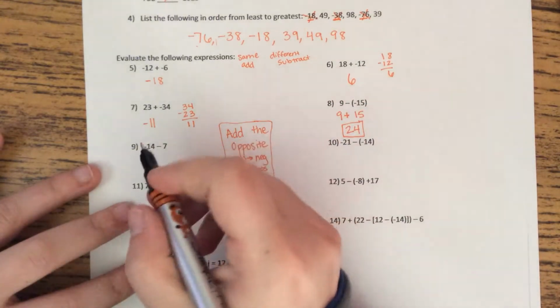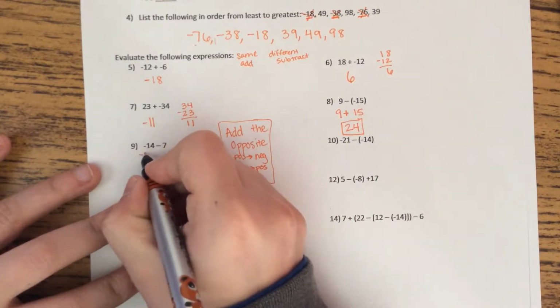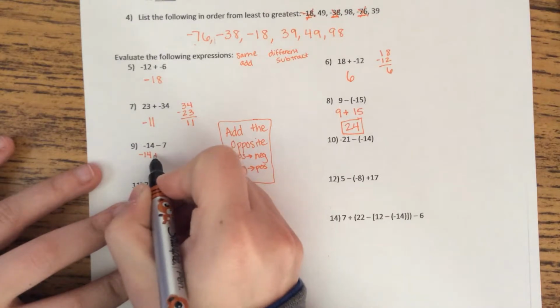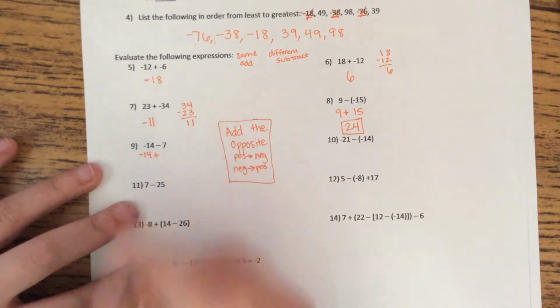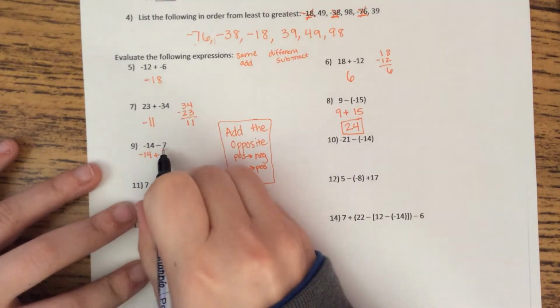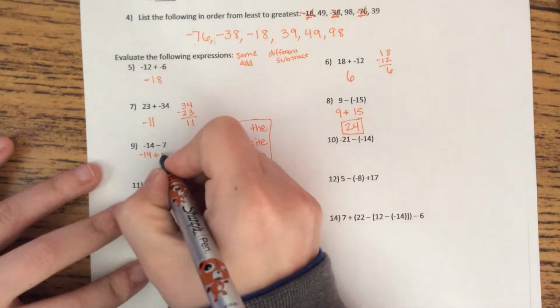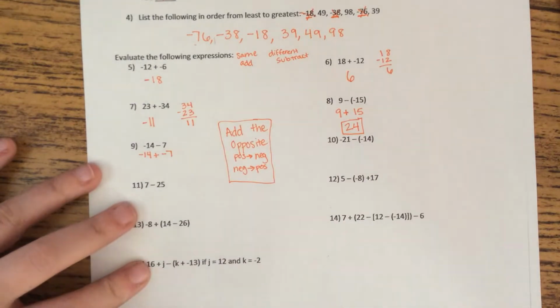Okay, number 9, same idea. I'm going to keep the negative 14. That's my starting point. Change the subtracting to adding, because I'm going to add the opposite. So now think opposite. This is currently a positive 7. So I'm going to change it to a negative 7.